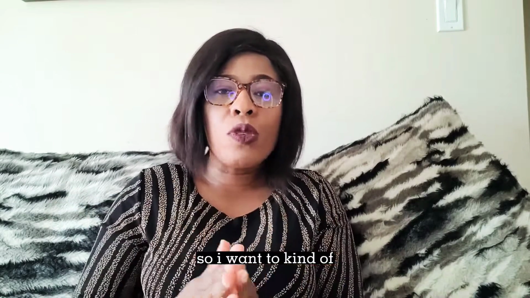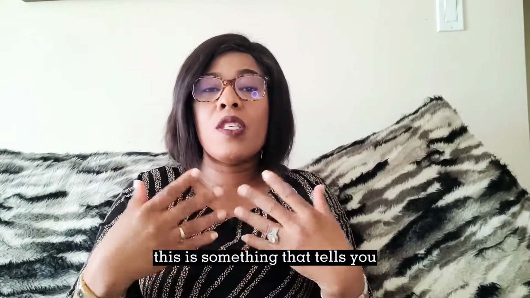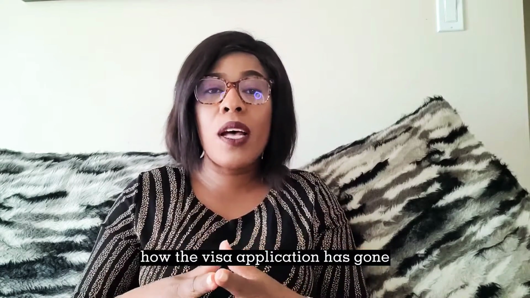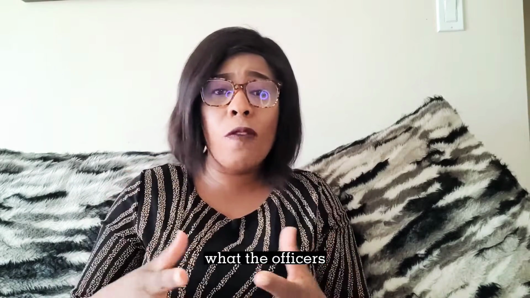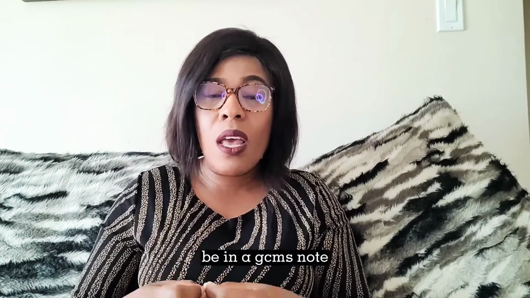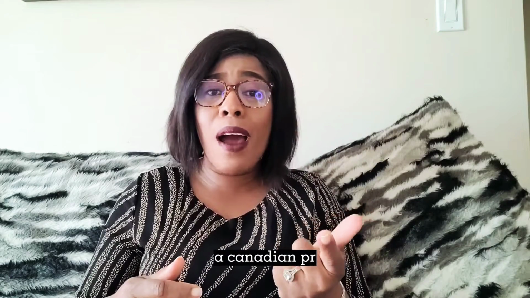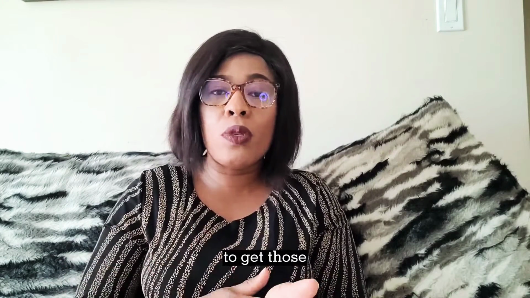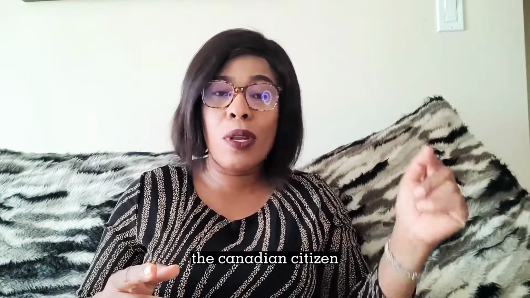So I want to summarize what we've talked about today. We talked about GCMS notes. This is something that tells you step-by-step information on your visa application, how the visa application has gone, where it is right now, what the officer is looking at, what the officer's concerns are. These are the things that would be in a GCMS note. And in order for you to get the GCMS note, you have to be a Canadian citizen, a Canadian PR, that's a Canadian permanent resident, or an immigration lawyer or consultant can help you to get those. But remember, those will be more expensive than for a Canadian citizen or Canadian PR.